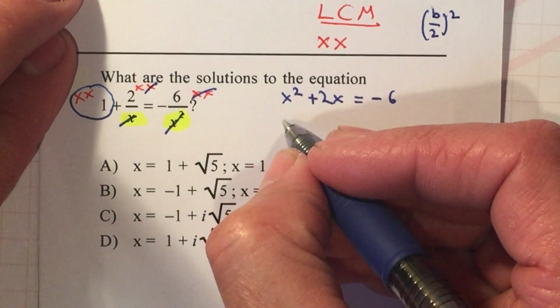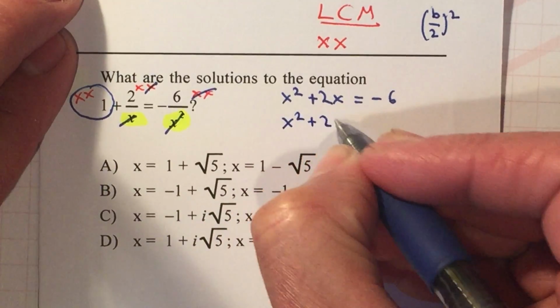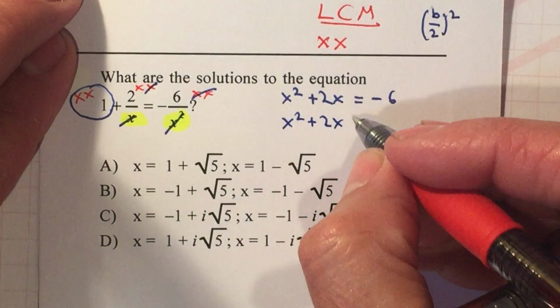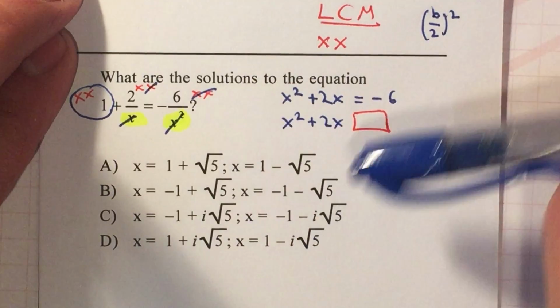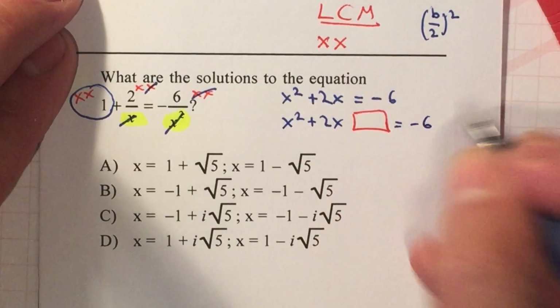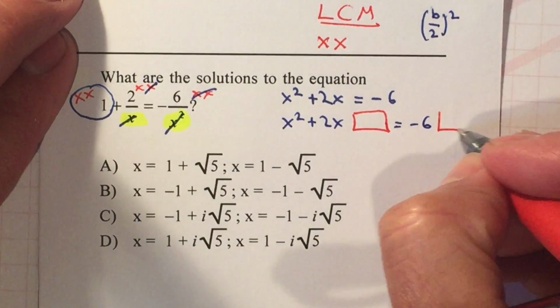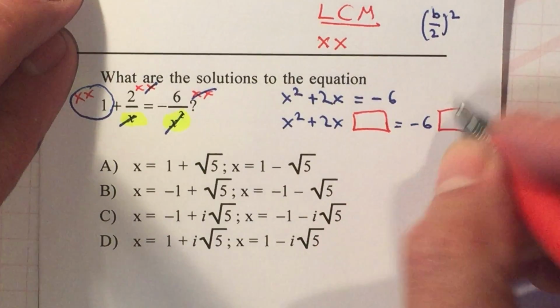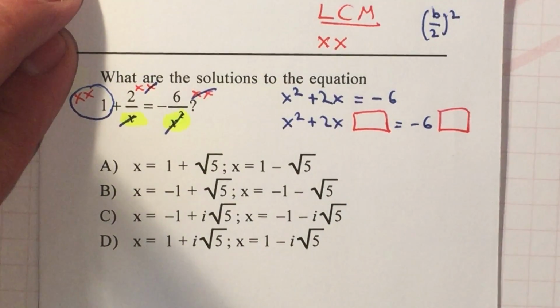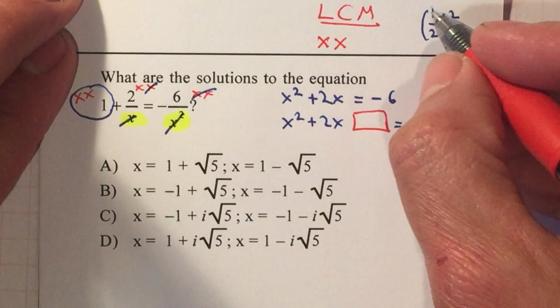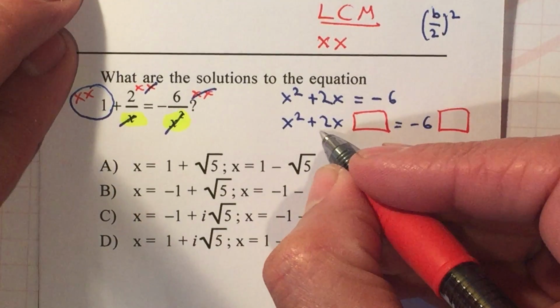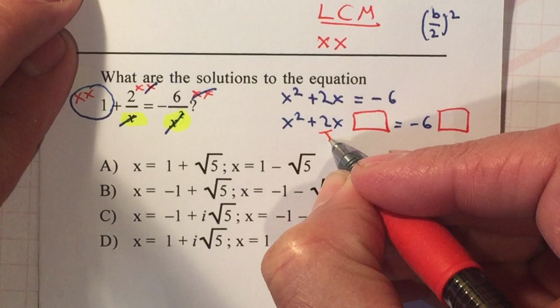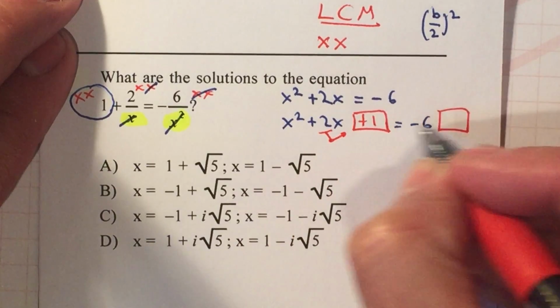So let me make space for my square first. I'm going to complete the square, so I need a square in here, equal to negative 6, and I also need a square on the right hand side. So what I do on one side, I need to do to the other. And to complete the square, very quick process, b divided by 2 and squared. So I'm just going to take half of b, which is 1, squared gives me positive 1.